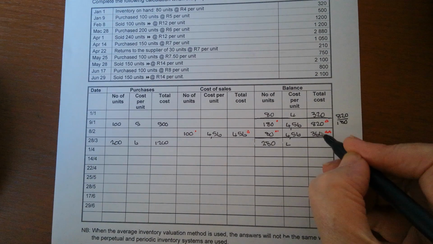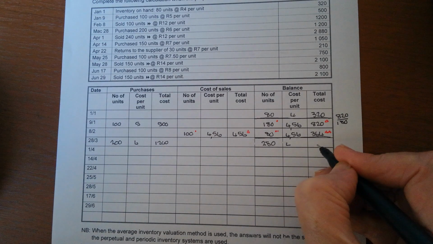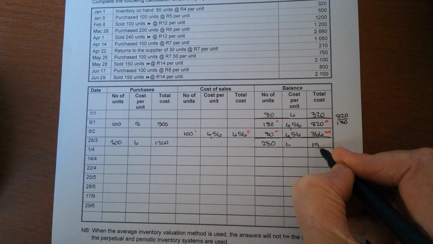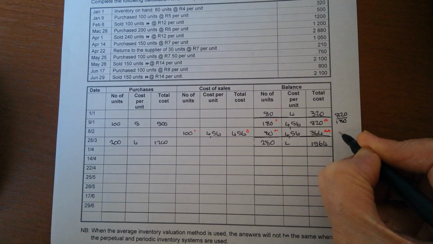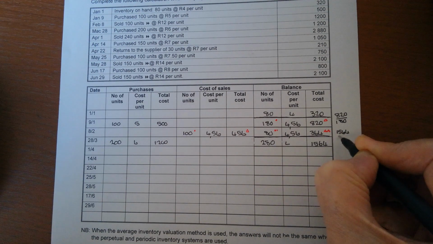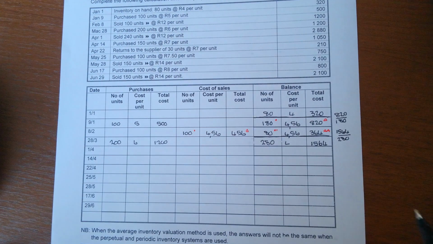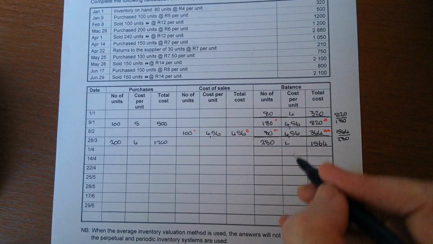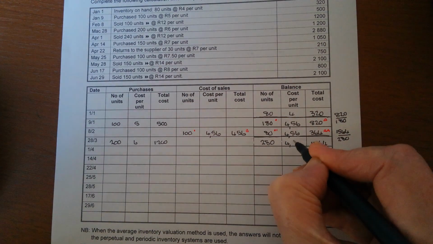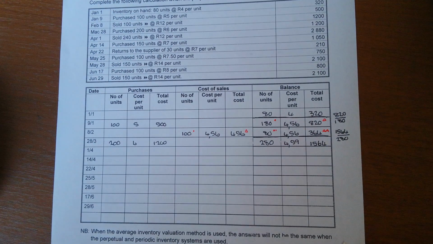So I will take the 364 plus the 1,200, and that will give me 1,564. And I will divide that by 280 to determine the new average price. So my average price has now changed to 4 rand 59.